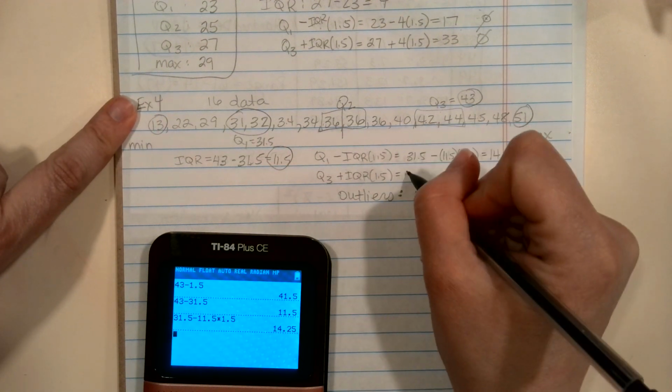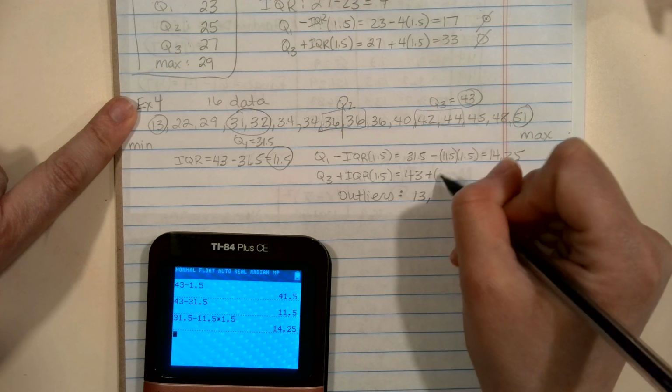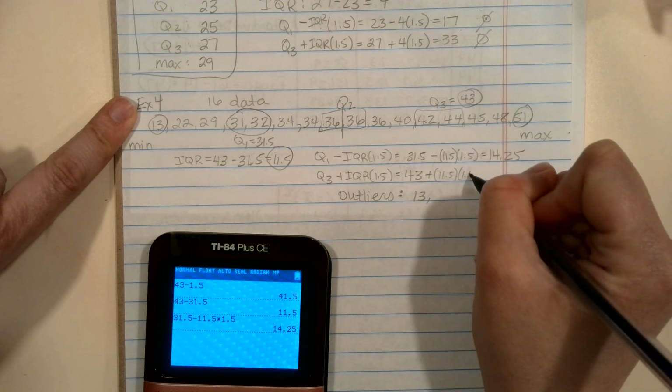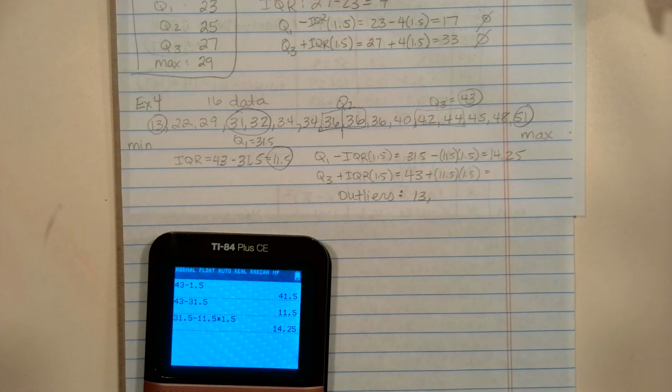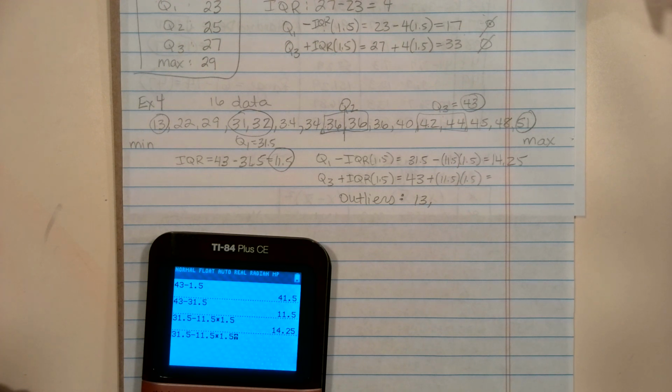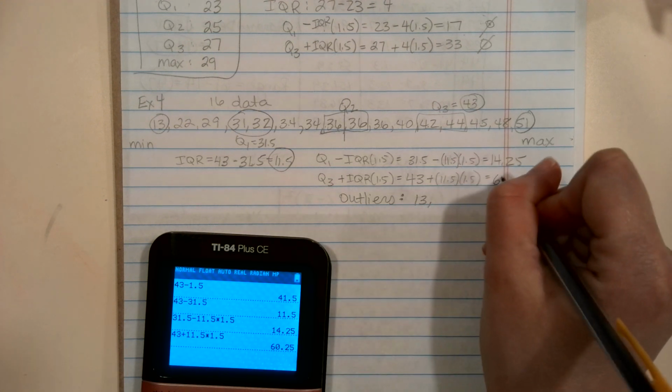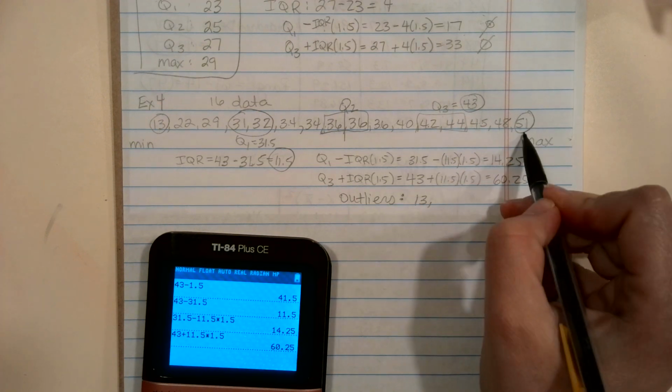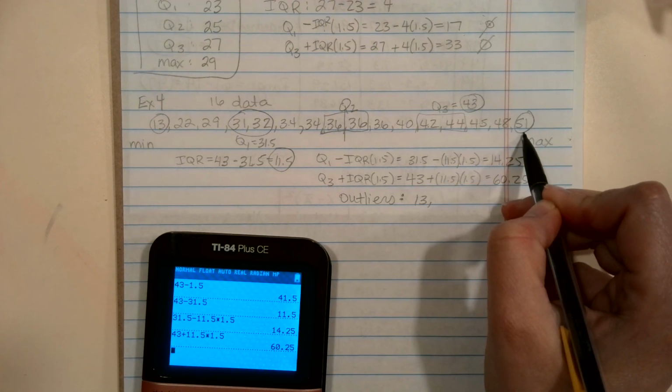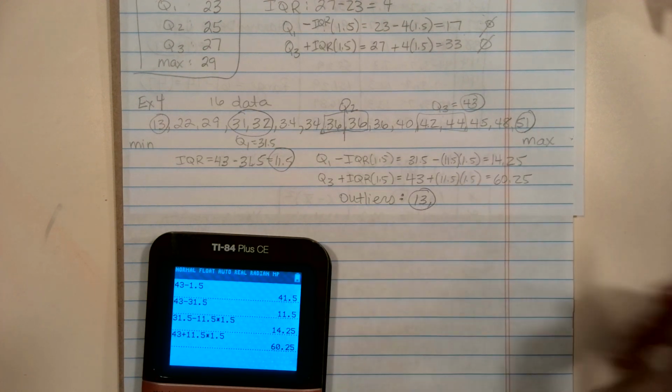Quartile 3 is 43 plus 11.5 times 1.5. So I'm going to cheat a little bit. That'll be 60.25. So this is not high enough to be considered an outlier. Okay, so only 13 is my outlier.